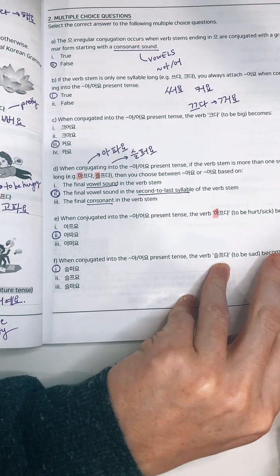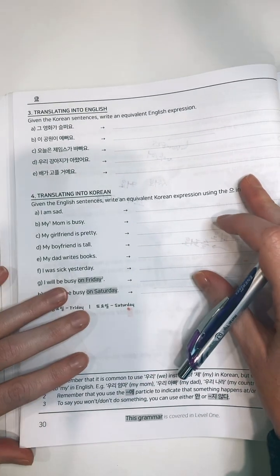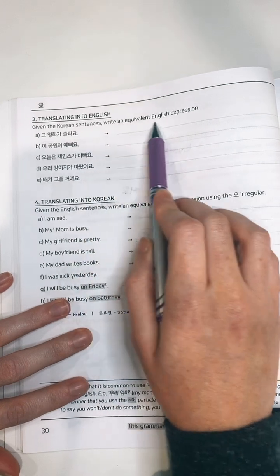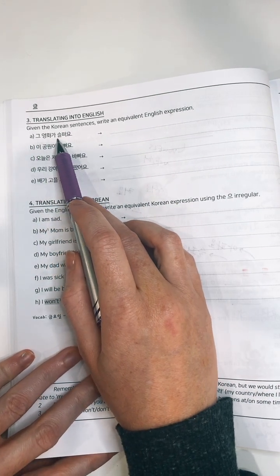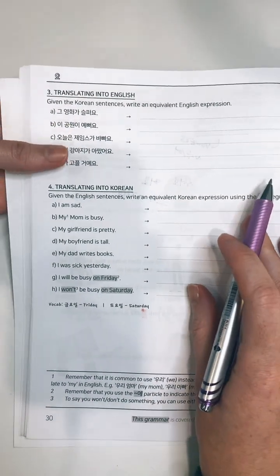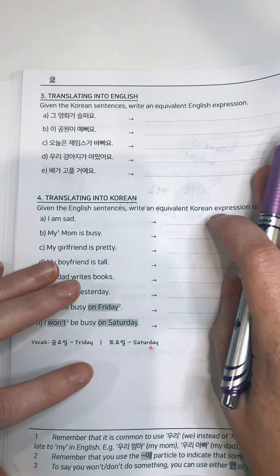All right. So now let's do some translation exercises. This first one, A. Given the Korean sentences, write an equivalent English expression. A. 그 영화가 슬퍼요. What does this sentence mean? Let me zoom in a little bit.